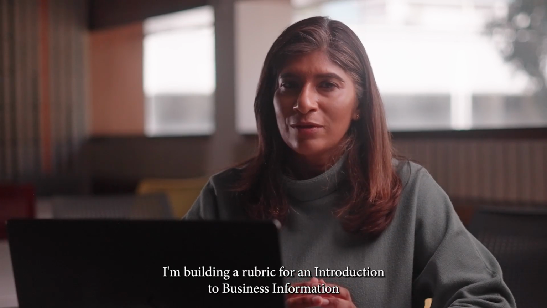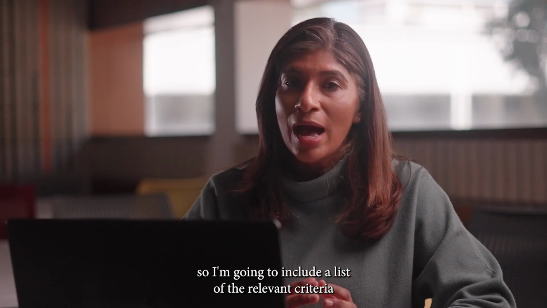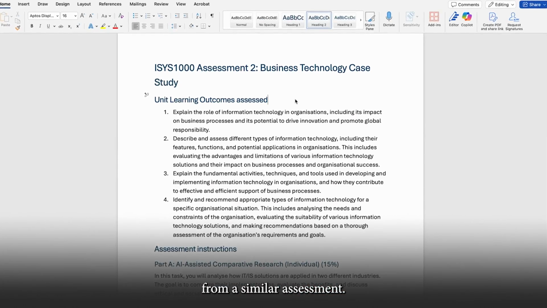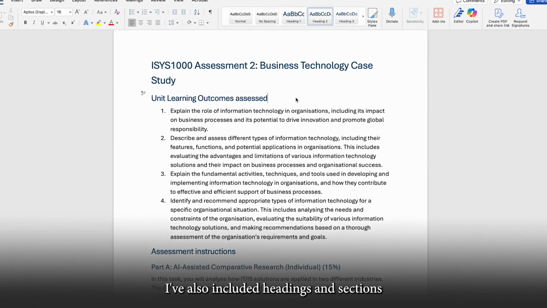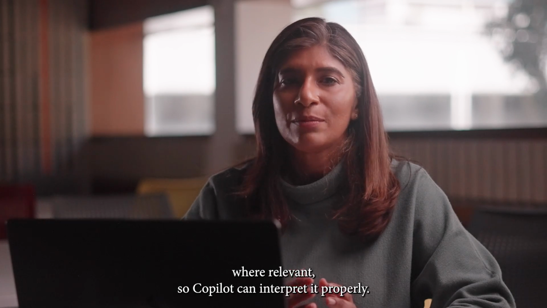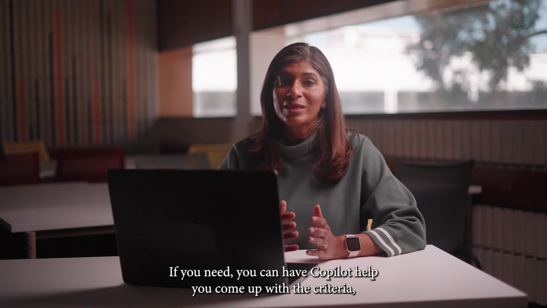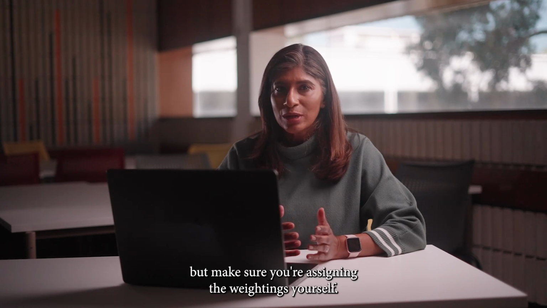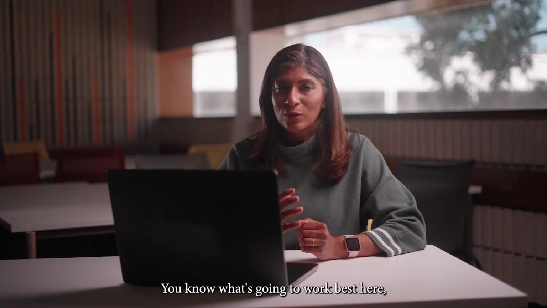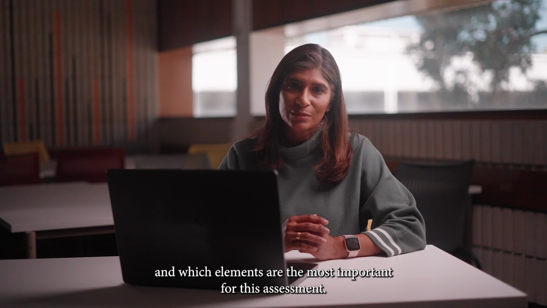I'm building a rubric for an Introduction to Business Information Systems assessment. So I'm going to include a list of the relevant criteria from a similar assessment. I've also included headings and sections where relevant, so Copilot can interpret it properly. If you need, you can have Copilot help you come up with the criteria, but make sure you're assigning the weightings yourself. You know what's going to work best here and which elements are the most important for this assessment.